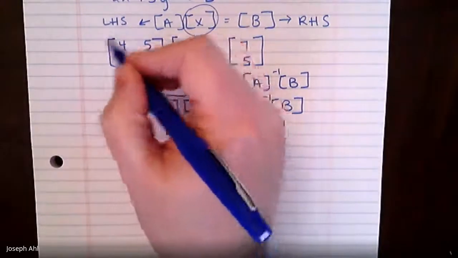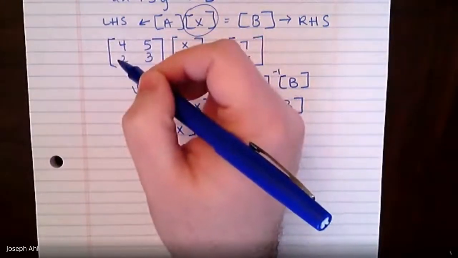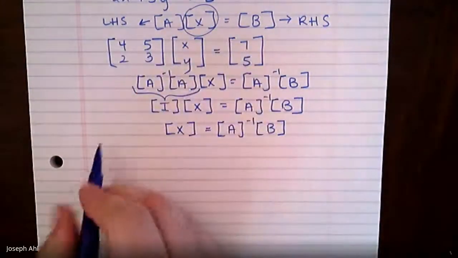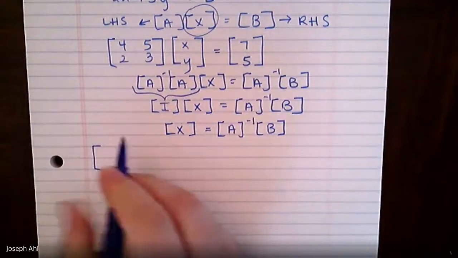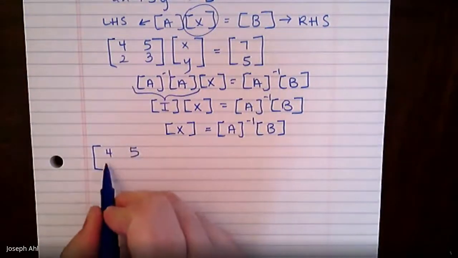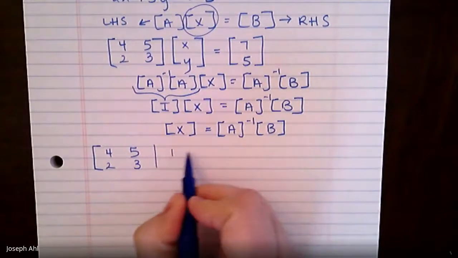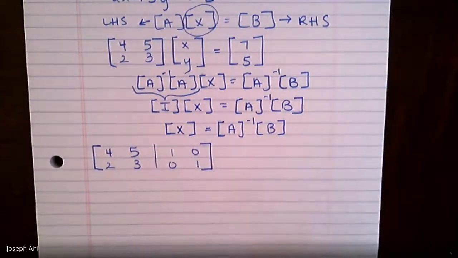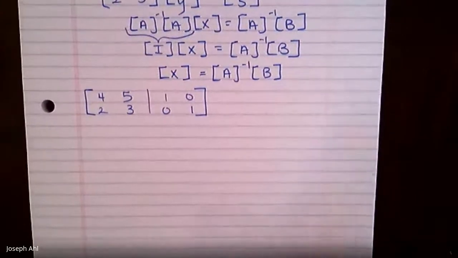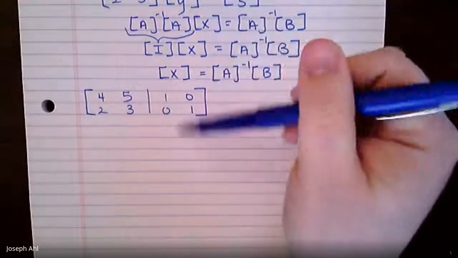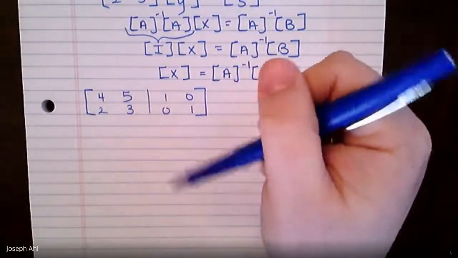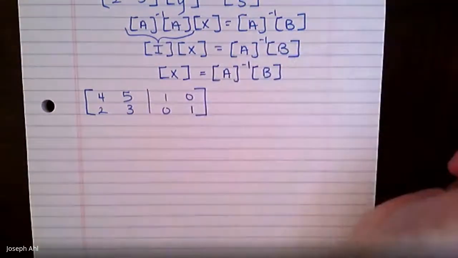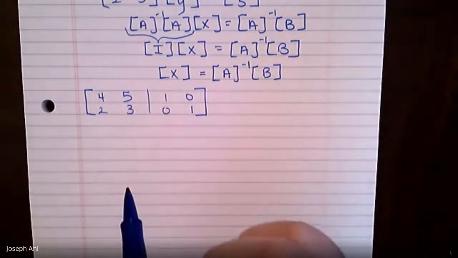Okay, after all that, now what do I have to do? I have to take this matrix up here, that little 2 by 2, and find its inverse. So how do we find the inverse of that matrix? You augment it with the identity matrix to start. So that's going to be the first step. I'm going to show you how we'll do it by hand. And then once we're done doing it by hand, we'll take a look quickly on the calculator at what the solution would look like there.